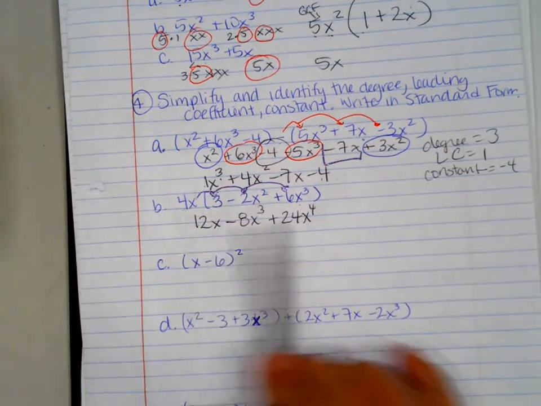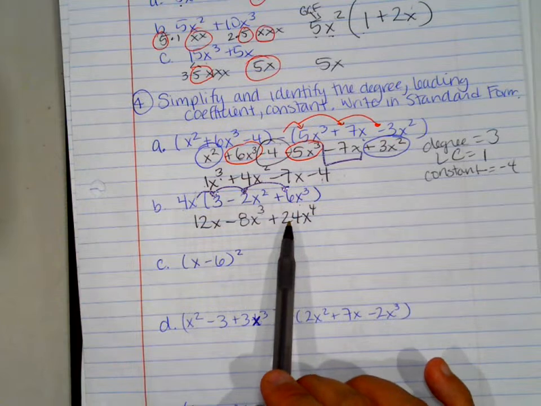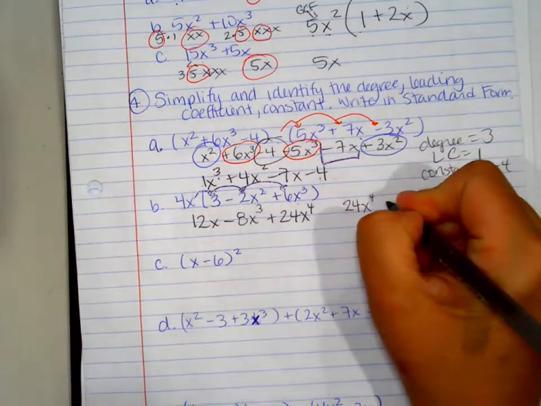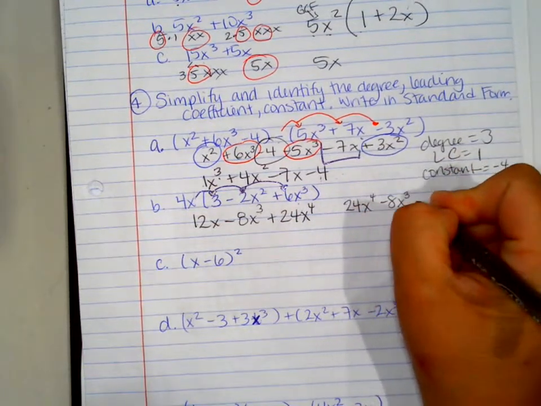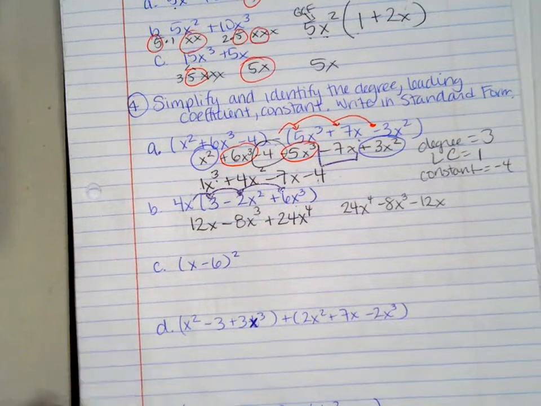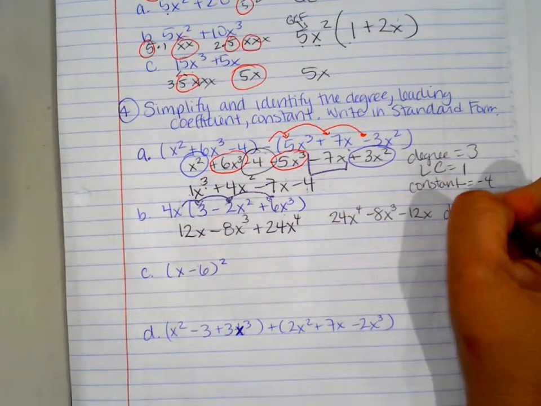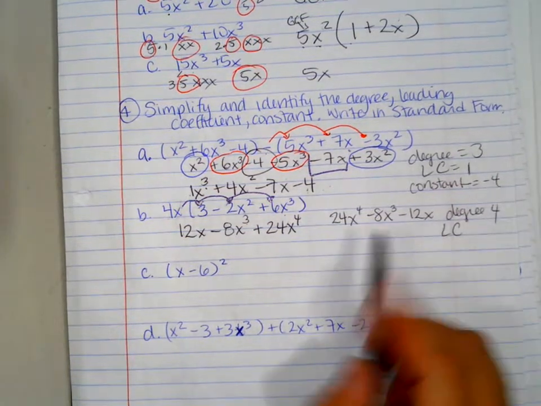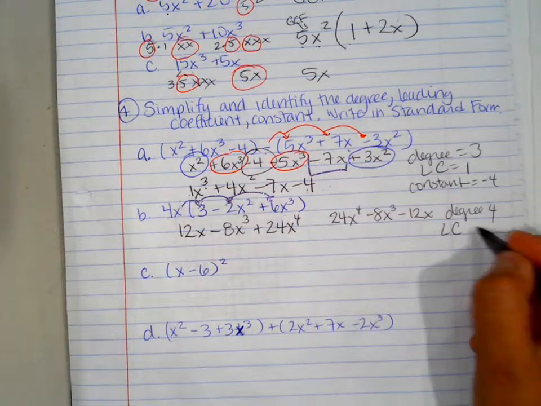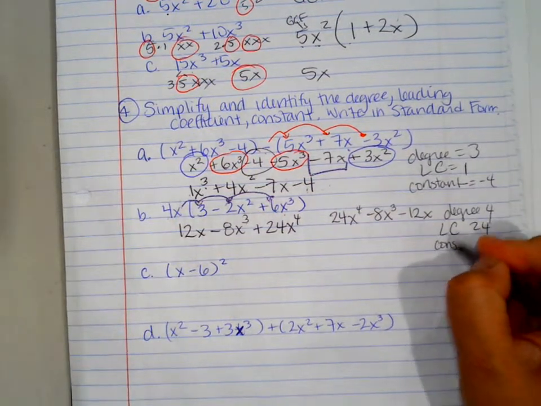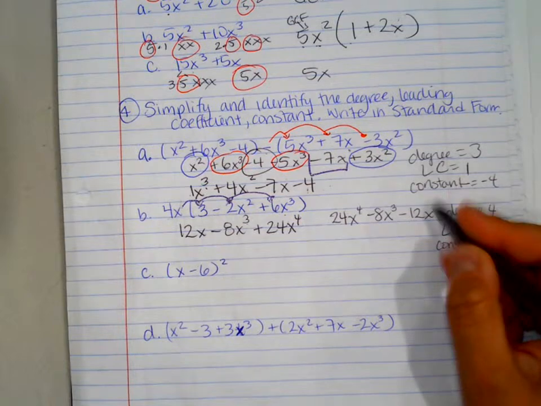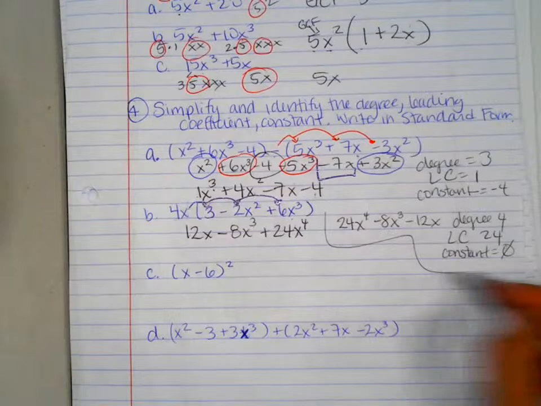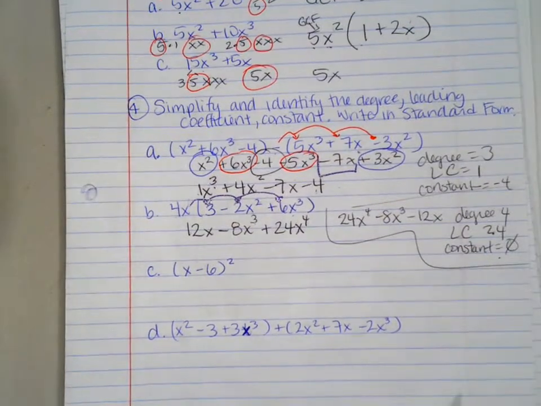Okay, that is not in standard form. I need to rewrite that in standard form. This is my highest exponent, so standard form is going to start with the highest exponent and work our way down. Okay. And in this, my degree is 4. My leading coefficient is 24. And my constant, I don't have any number without a variable, so my constant is 0. So that's standard form, degree, leading coefficient, and constant.